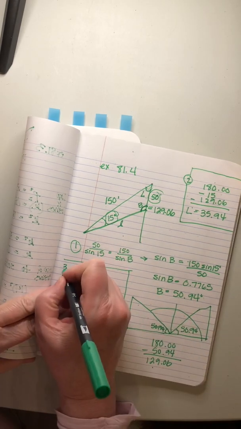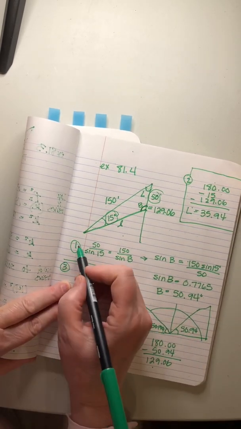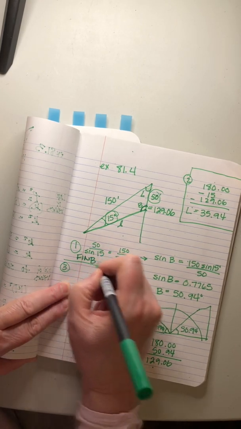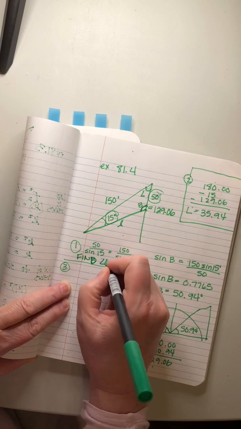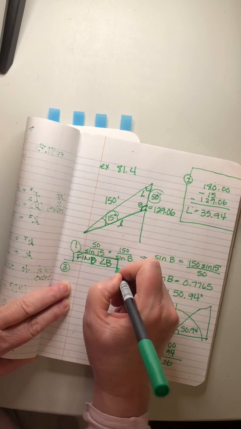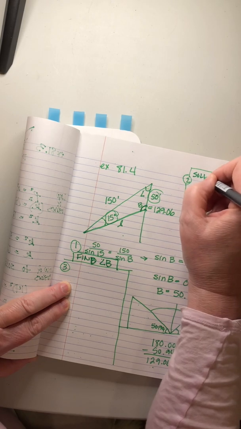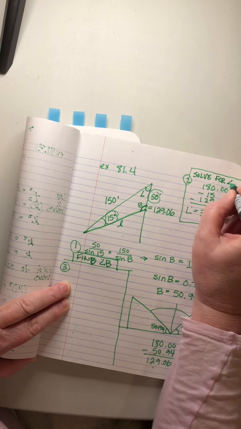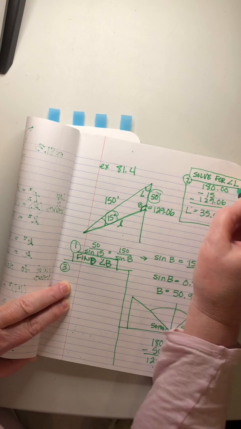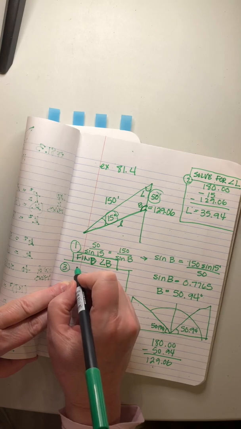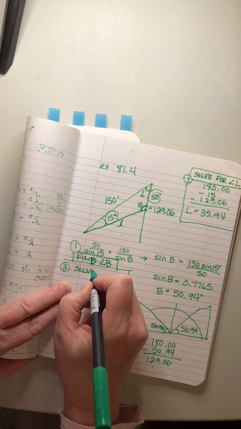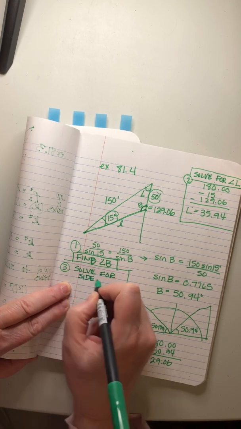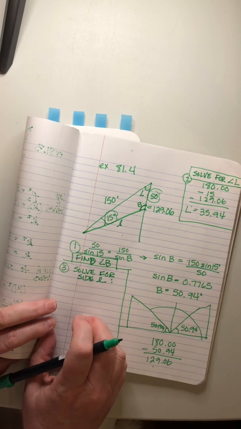Now down here, we'll solve for L. So our first step was find angle B. Then solve for angle L. And now down here, we're going to solve for side L, which is what we wanted to do in the first place.